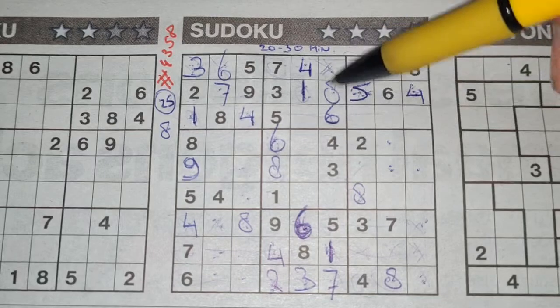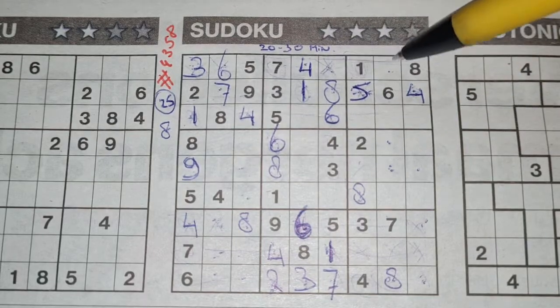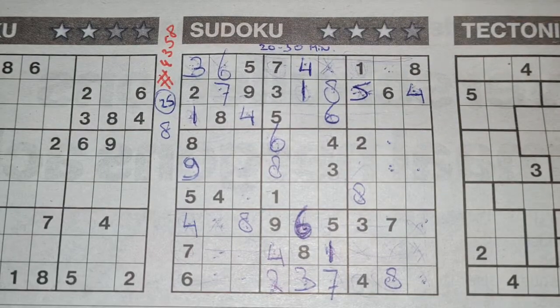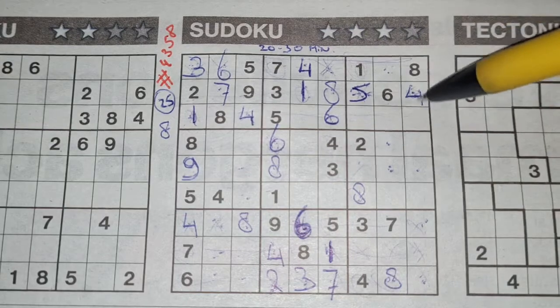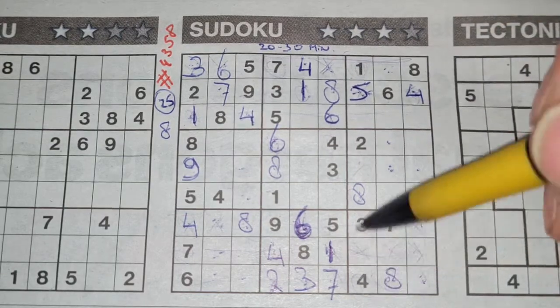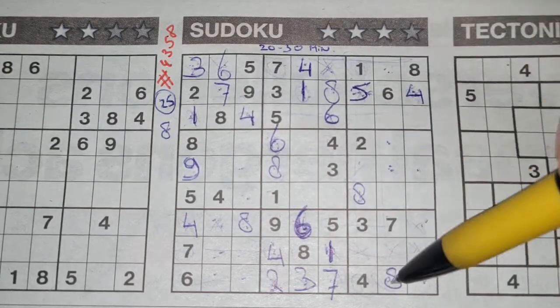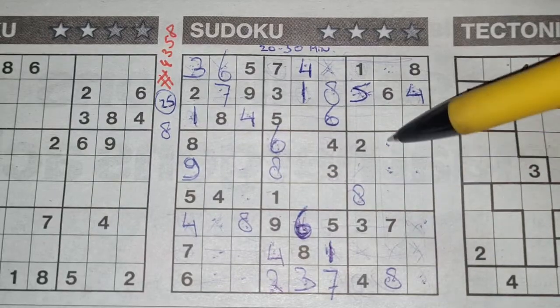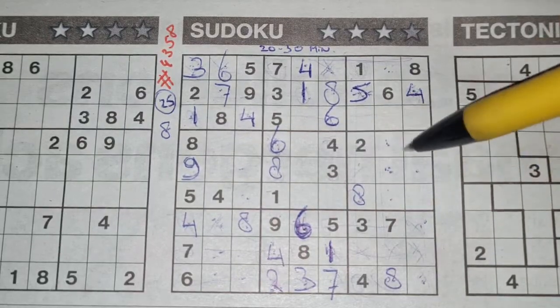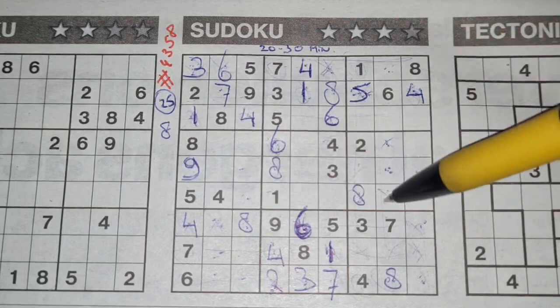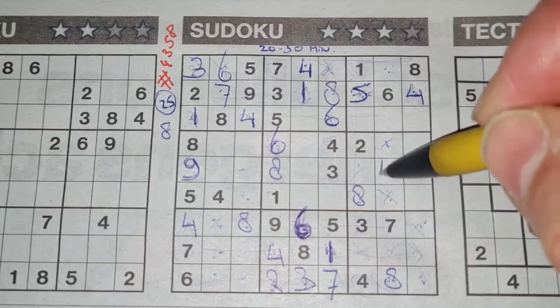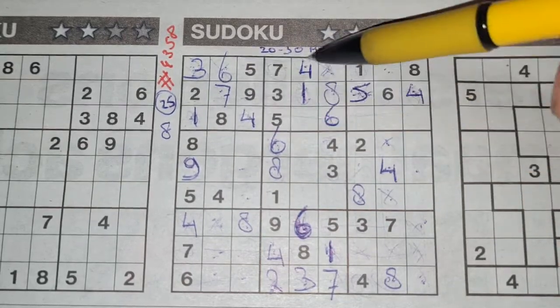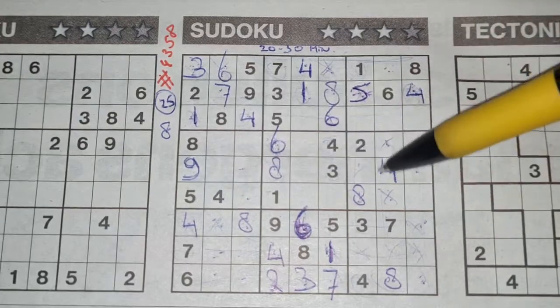2 and 9. 4 in the last column, 4 in that column. So the column between, only 3 places left for the 4, here or there. We see there 4, no 4 there. Here 4, no 4 there. The only place left for the 4 should be here. And all the 4s are used.